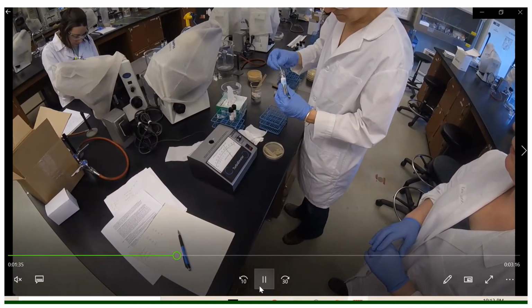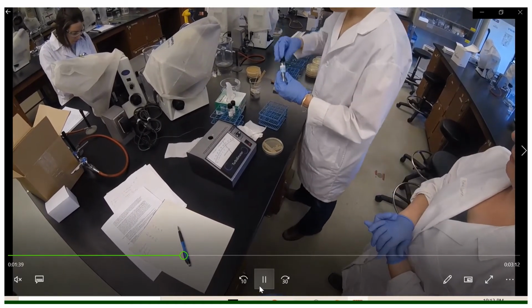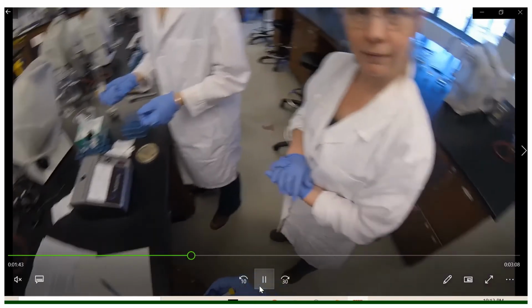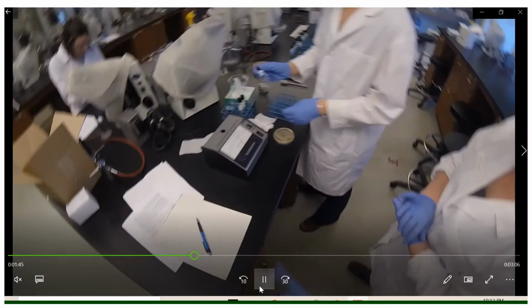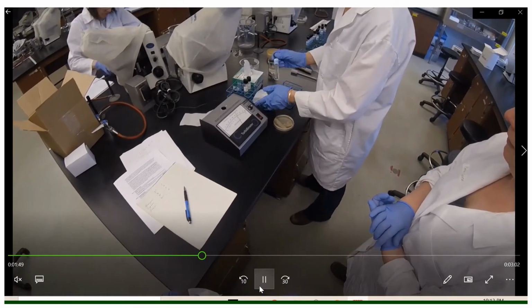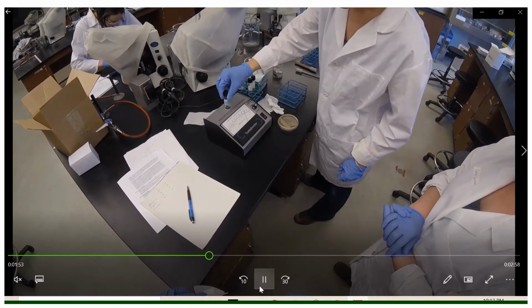give it a swirl, and then she will invert it several times to make sure the cells are equally distributed throughout the solution. And then she wipes it off to make sure that no fingerprints are on the tube, which can interfere with the transmittance.